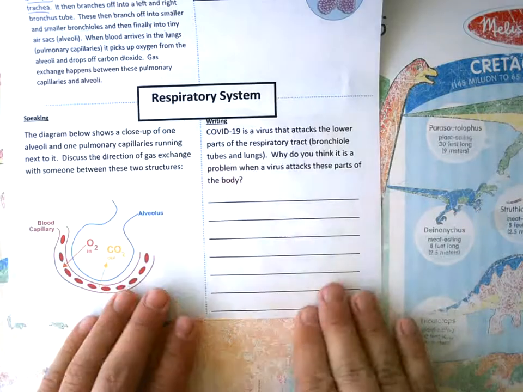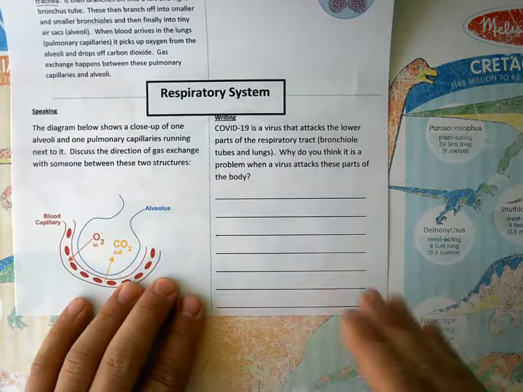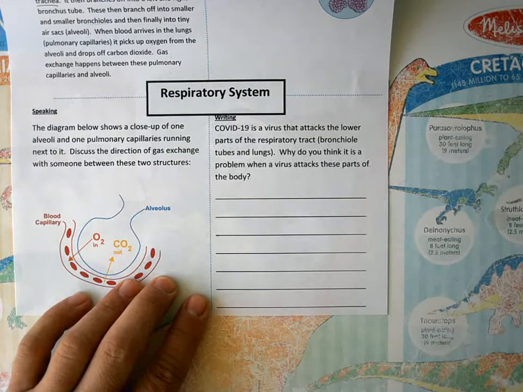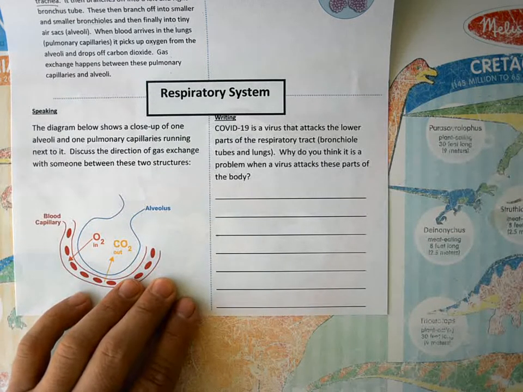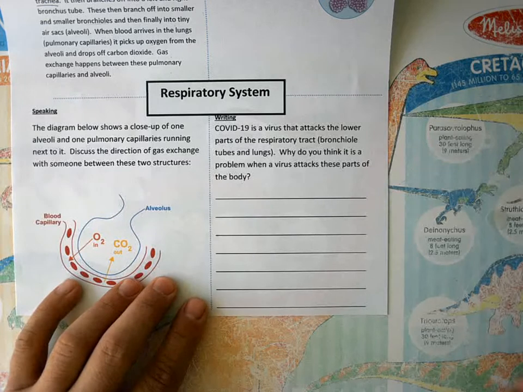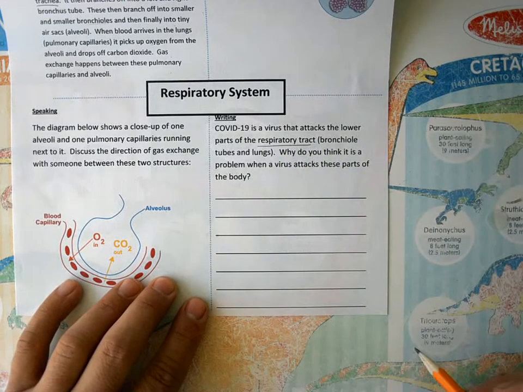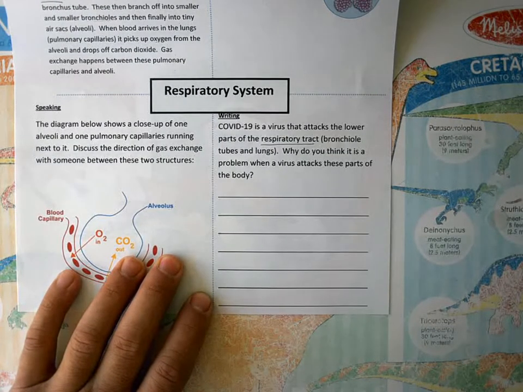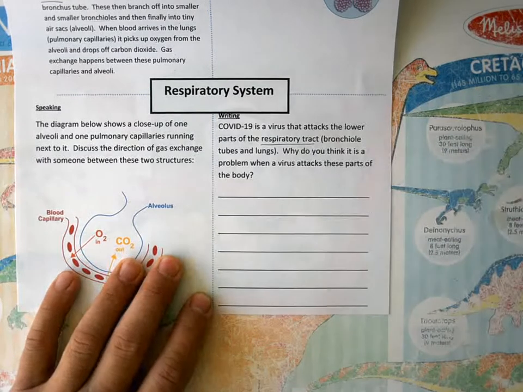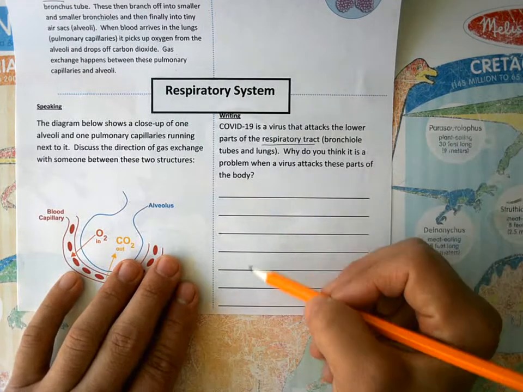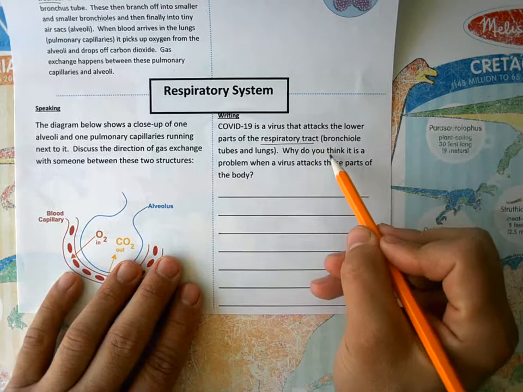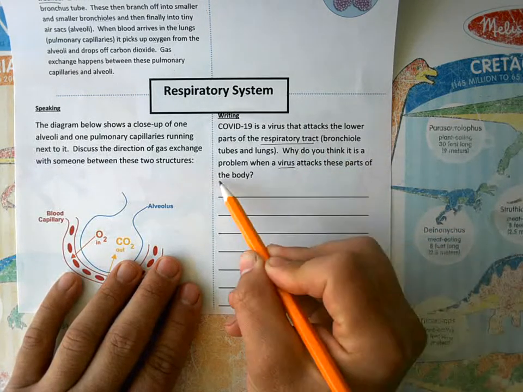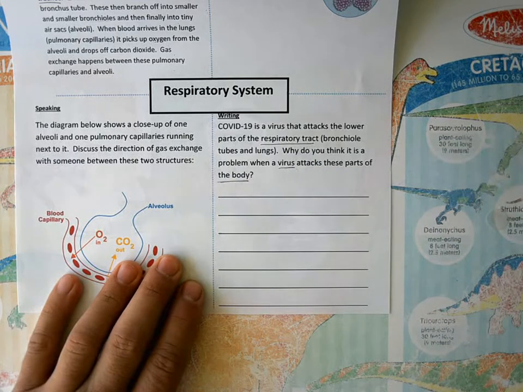Okay, finally, what's going on right now is COVID-19, this highly contagious virus. And this is a virus like the flu virus and like the SARS virus and like all these others that attacks the lower parts of the respiratory tract, which we now just learned about. That means these little viruses love to go down and attach to our bronchioles and the bronchial tubes and those alveoli of our lungs. So I'd like you to maybe write a sentence now. Think about, why do you think it is a problem when viruses attack these parts of the body? And what are maybe some problems that happen as a result of this?